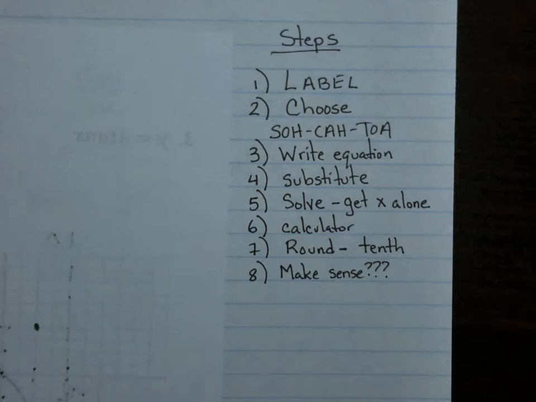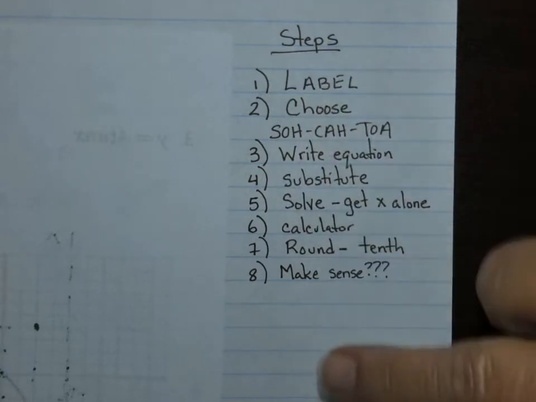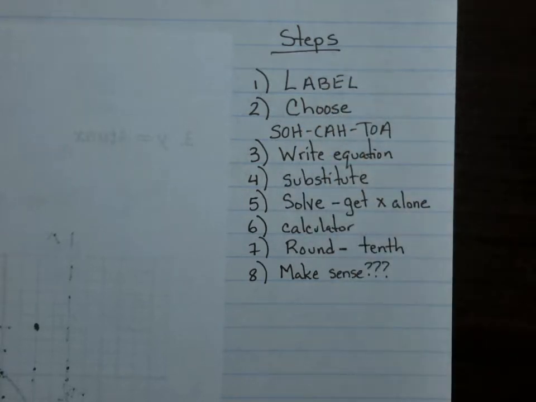And today we're going to be practicing how to use a trig ratio, sine, cosine, or tangent, to find the missing side of a right triangle. So the problem's going to say find x. And this is a step-by-step approach. So the first thing I want you to do is write down the steps, and then we're going to go through the problem together step by step, and then you'll be able to work in IXL.